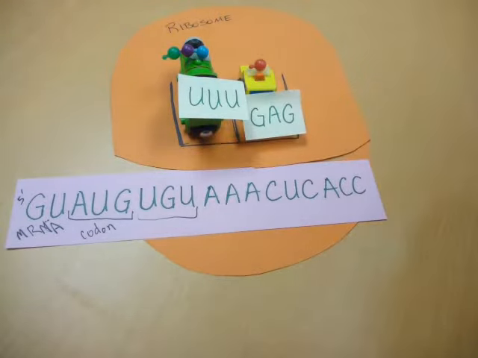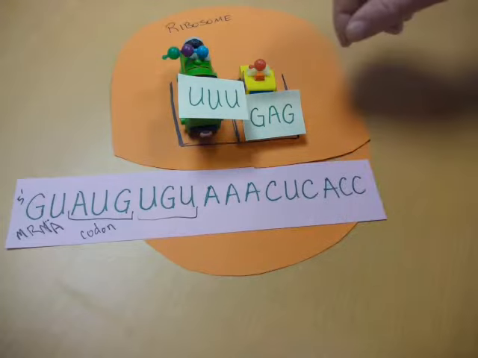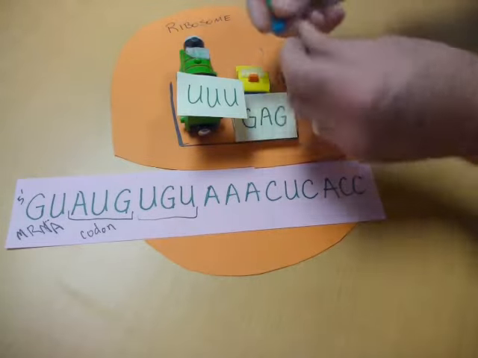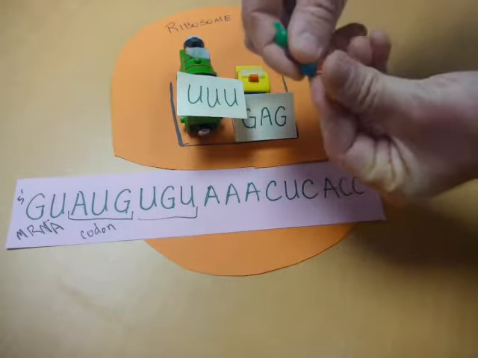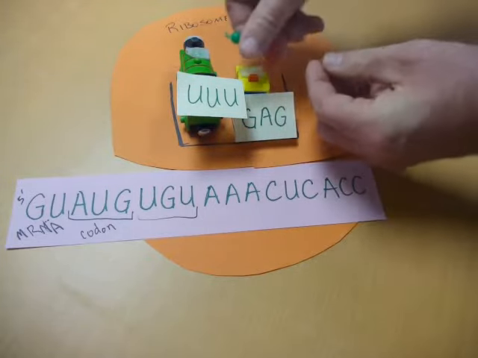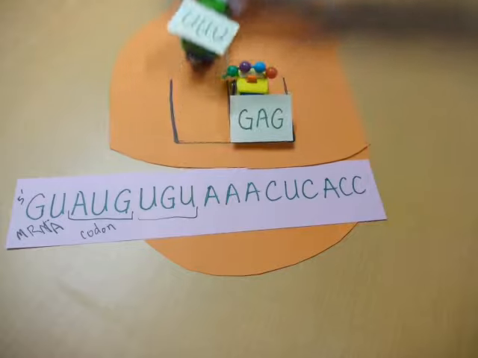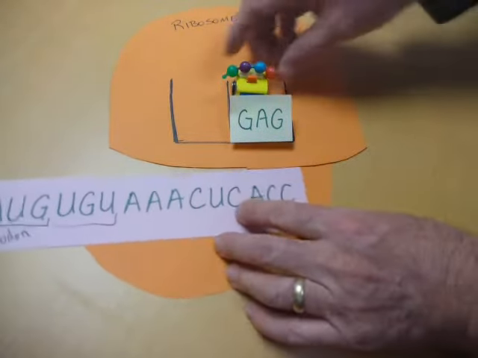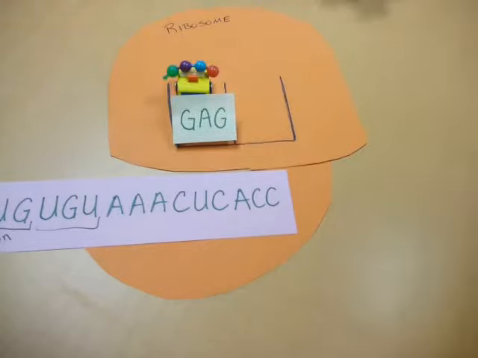Bring in yet another one just complementary to the next string. This gets transferred over. That pulls out, and so on and so forth. Let's get one more in there.